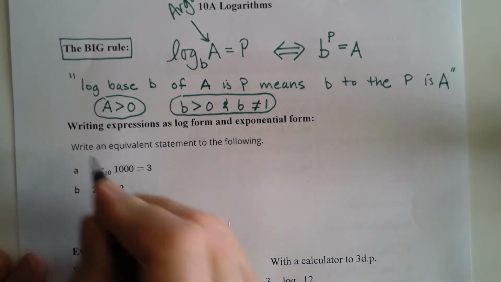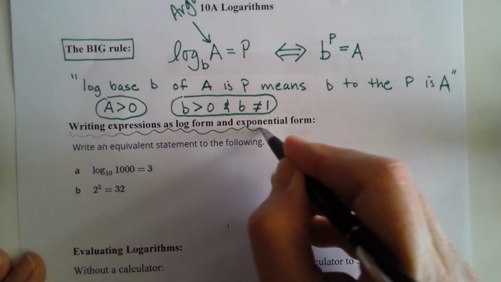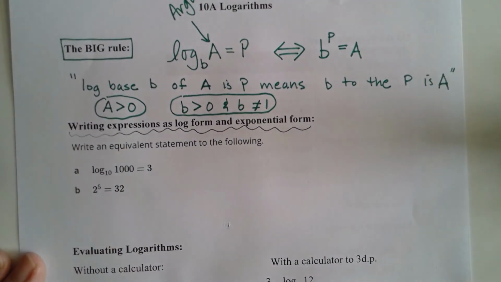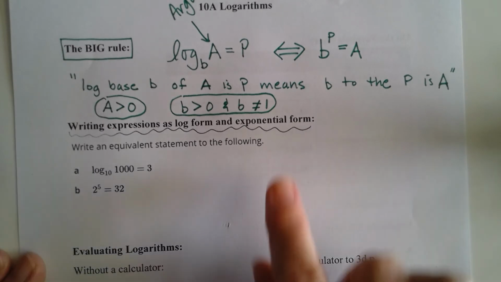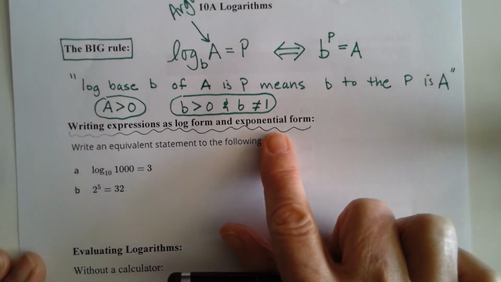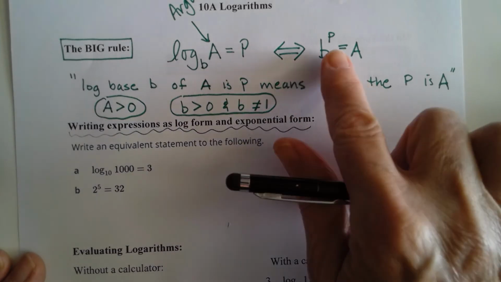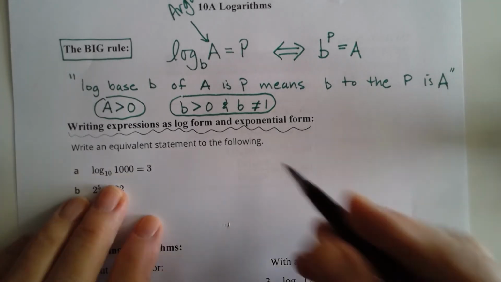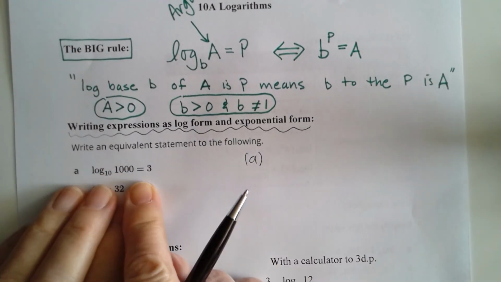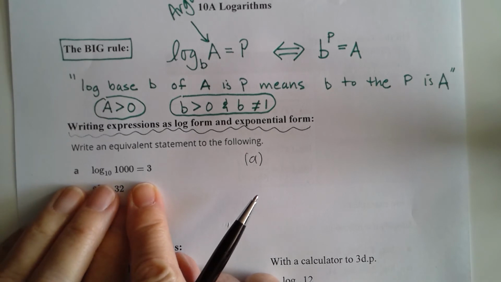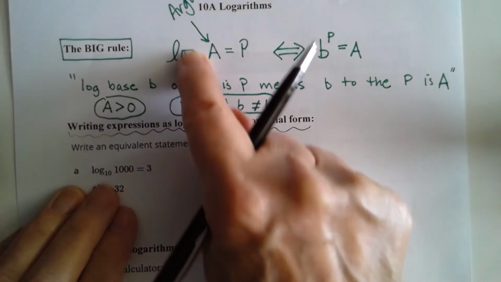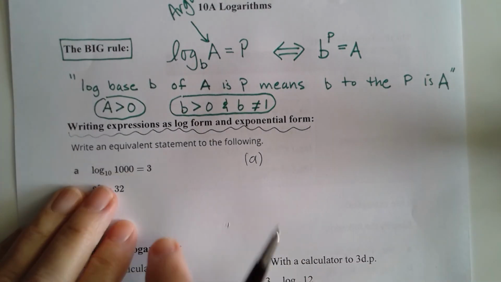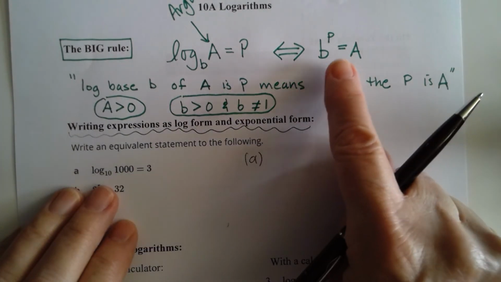Okay, so one easy thing that happens is that we write expressions between these two forms. The exponential form is the thing with the power in it, yeah? So it says, write an equivalent statement to the following. I have log form here. Log base 10 of 1,000 is 3. So I have to stare at that and say, okay, where does the 10 go, where does the 1,000 go, and where does the 3 go if I'm going to write it like that?